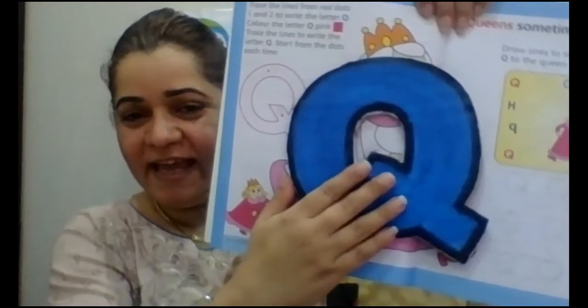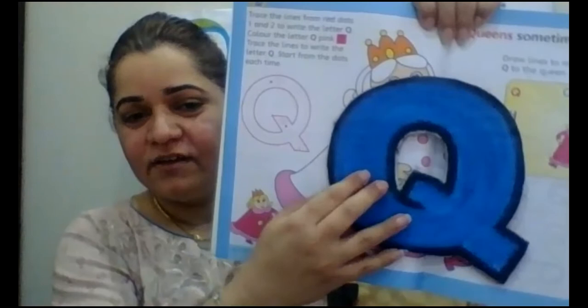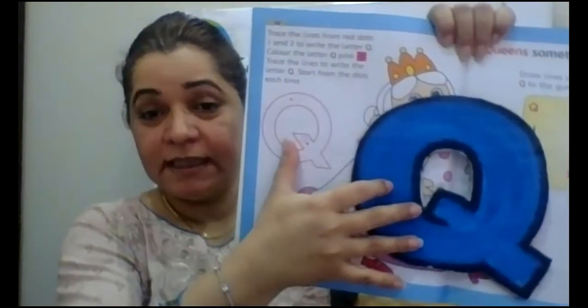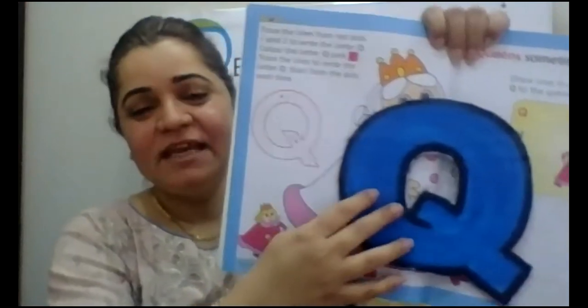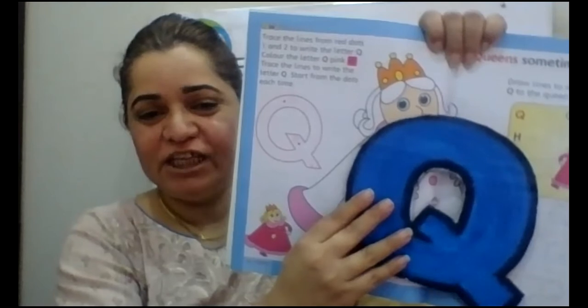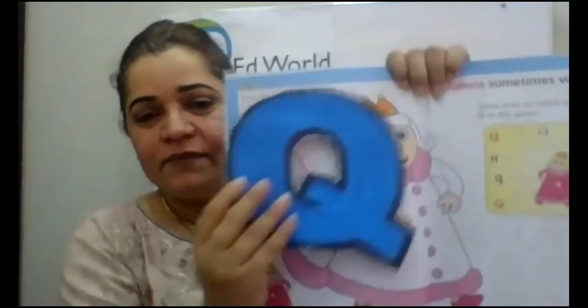See, one is here and the other is here, right? This is a little fat Q and this is a little thin Q. That's the difference between them, the fat Q and the thin Q. That's great. So we're going to practice that, okay?